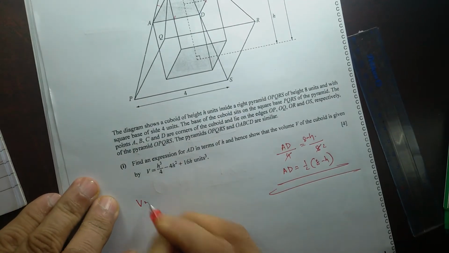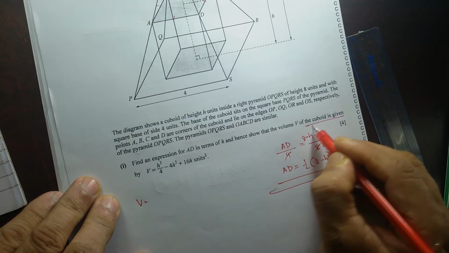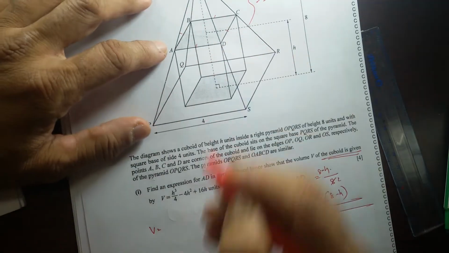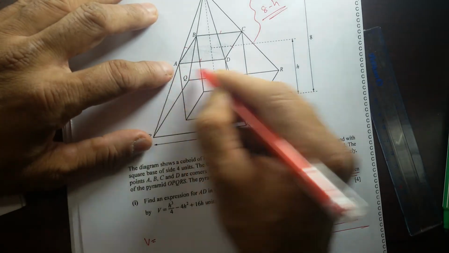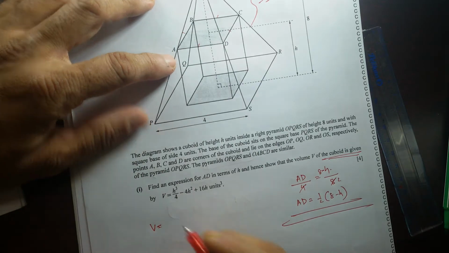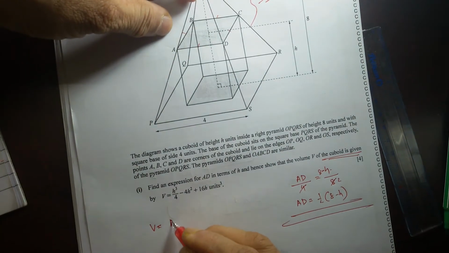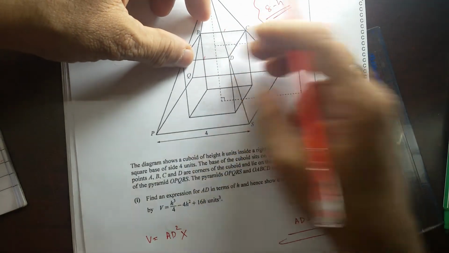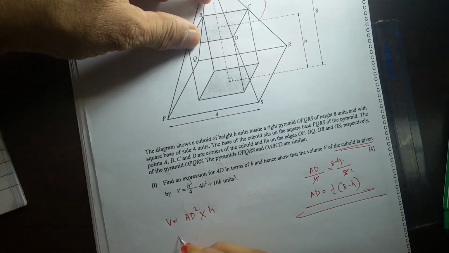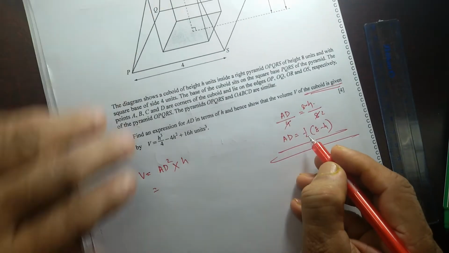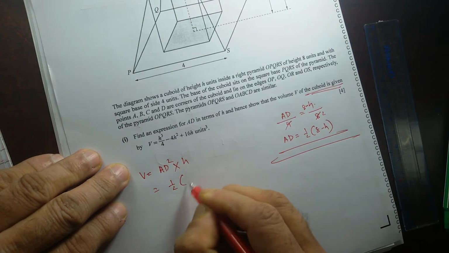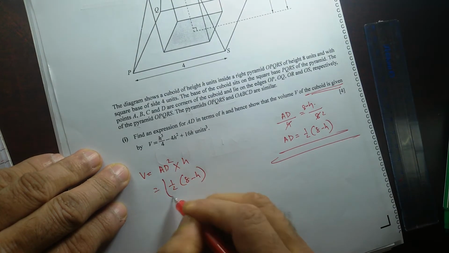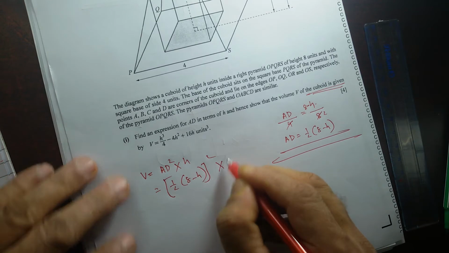Now the volume of the cuboid. We need to find out the volume of the cuboid. Now we know that AD and DC are equal. So AD, I got that. Let's put that: AD squared times h. And AD is nothing but half of 8 minus h, that whole thing squared, times h.